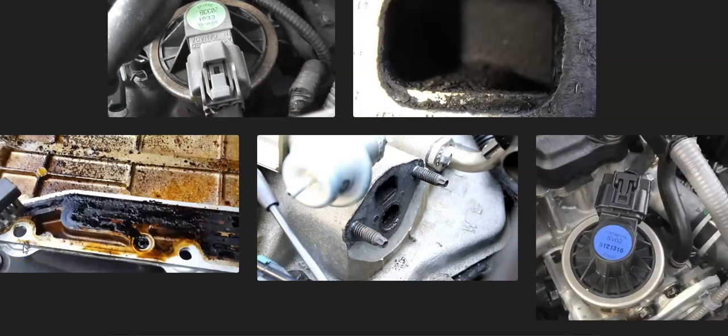And so that's basically it. I just wanted to give a real quick brief overview of how you go about fixing a vehicle that's giving you an exhaust gas recirculation flow insufficient detected.